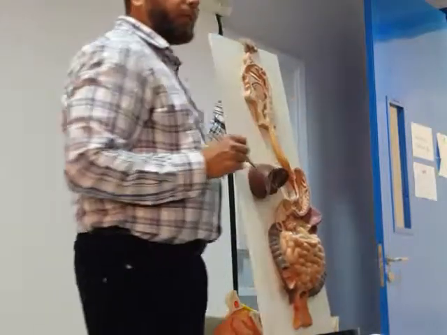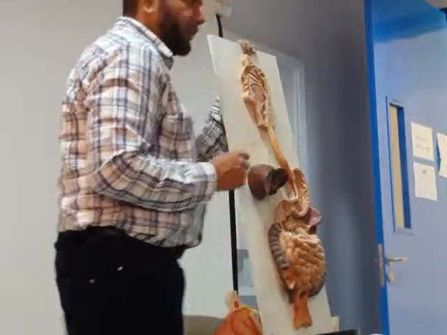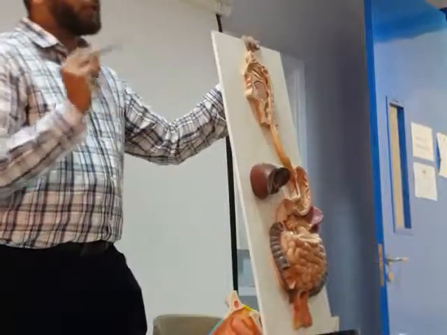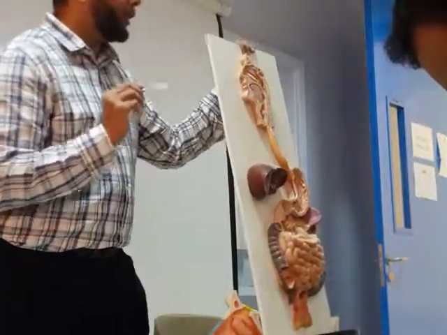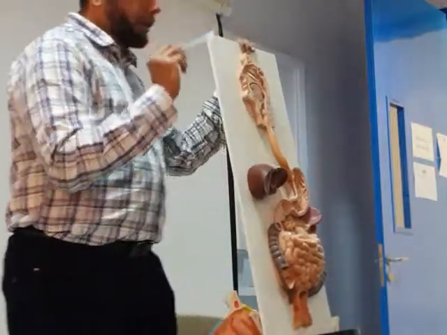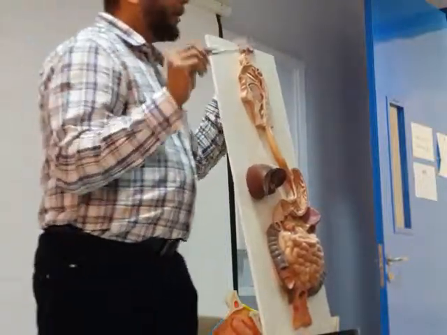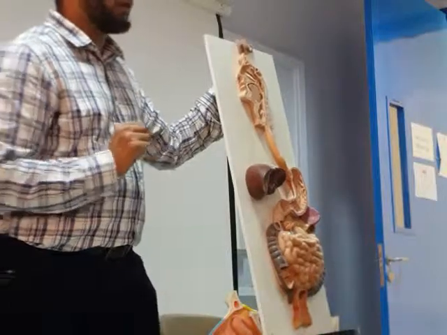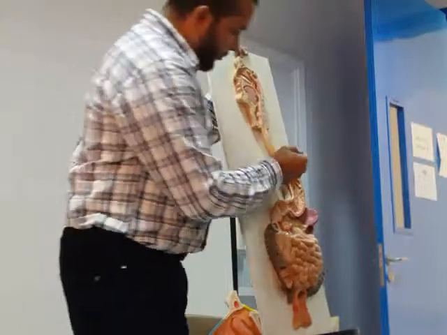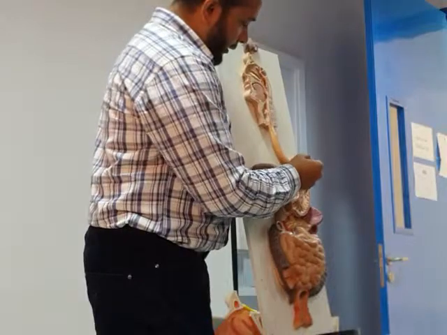And the third one is when it pierces the diaphragm. At what level does it pierce the diaphragm? T10. As I said yesterday, there are three main openings in the diaphragm, remembered as VOA. V is for the inferior vena cava, which pierces at T8. Then O is for the esophagus, which pierces at T10. And A is the aorta, which pierces the diaphragm at the level of T12. So the esophagus pierces at T10, and immediately it continues into the stomach.